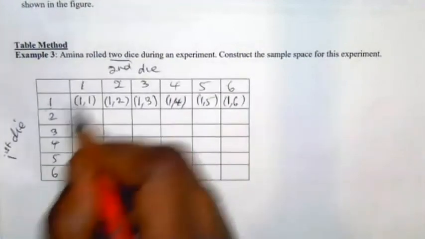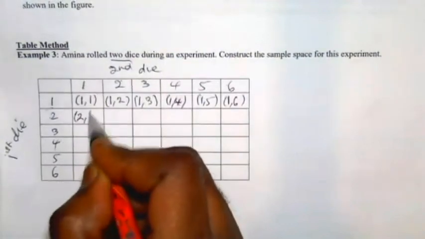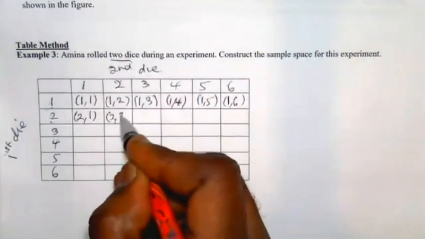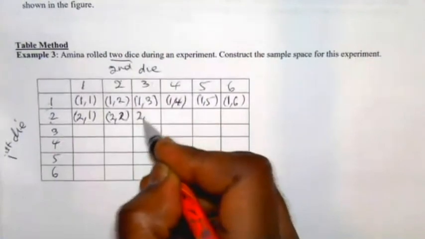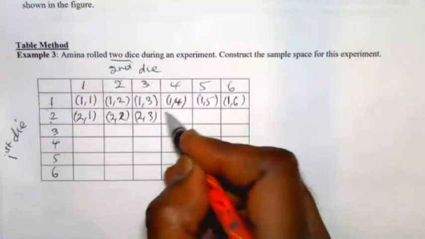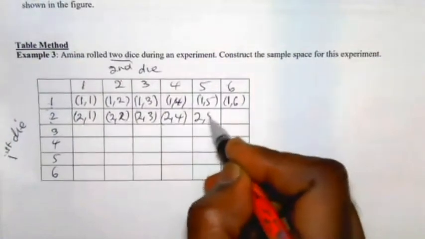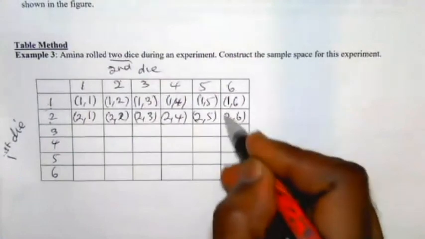Now the first die could land on 2. So you have 2 and 2, 2 and 3, 2 and 4, 2 and 5, first 2, second 6.